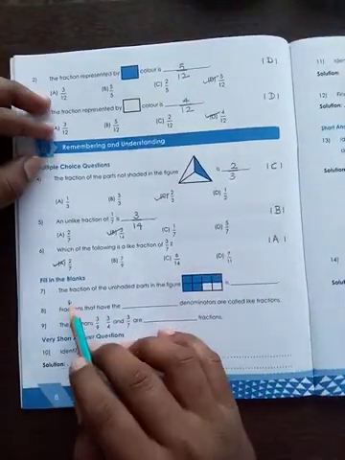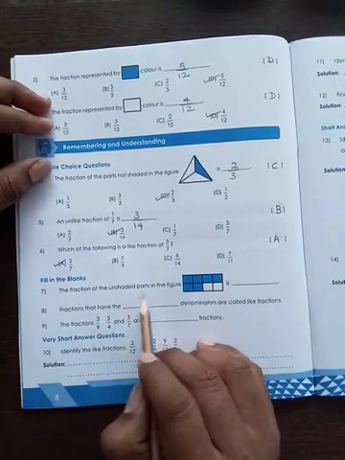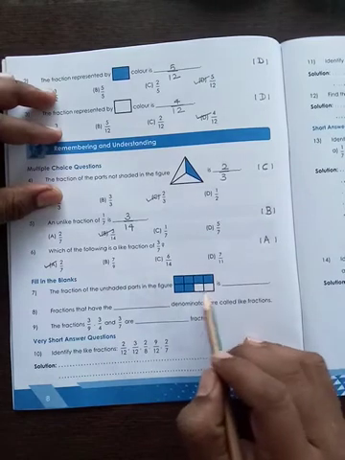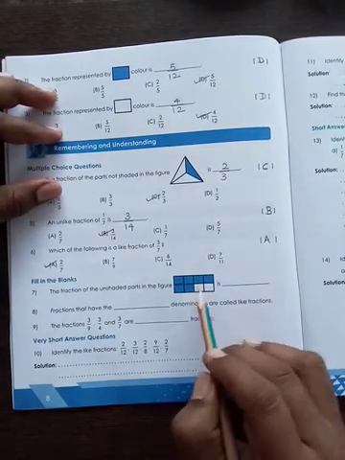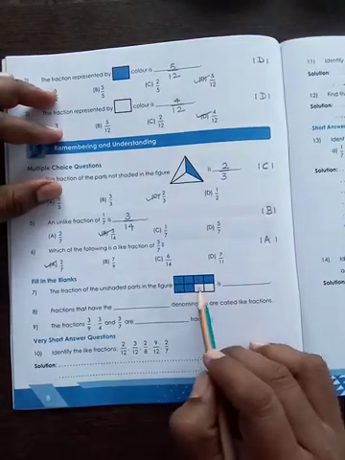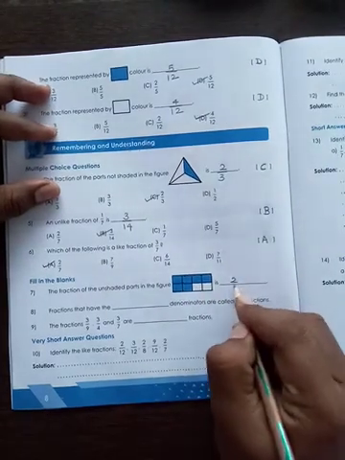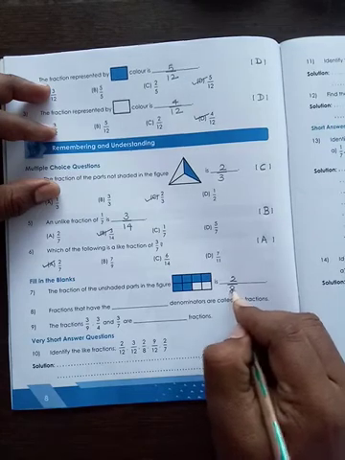Fill in the blanks. The fraction of the unshaded parts in the figure is: unshaded parts 1 2, and in total 1 2 3 4 5 6 7 8 parts. So our correct answer is 2 upon 8.